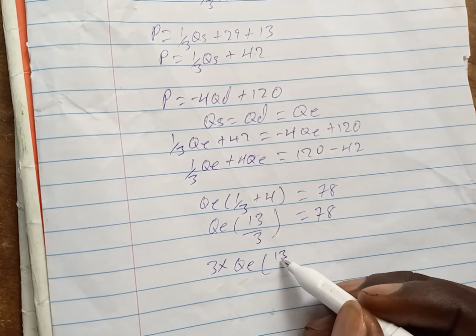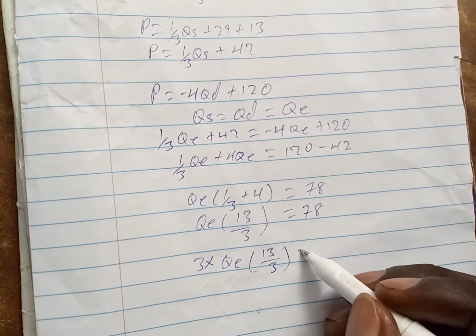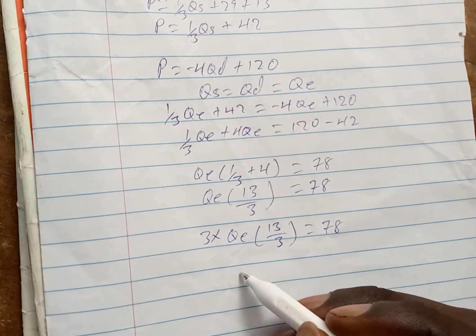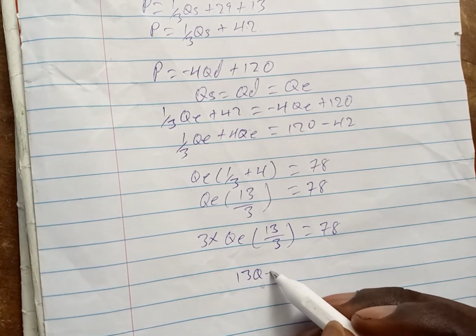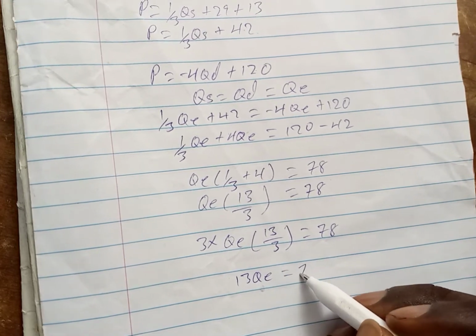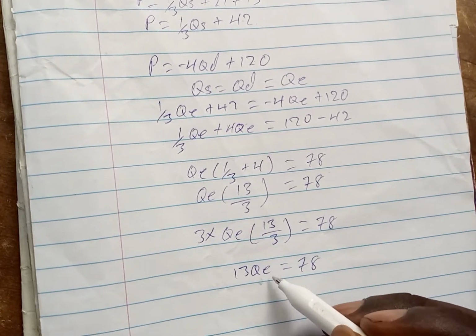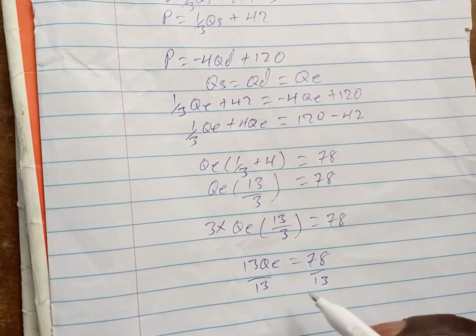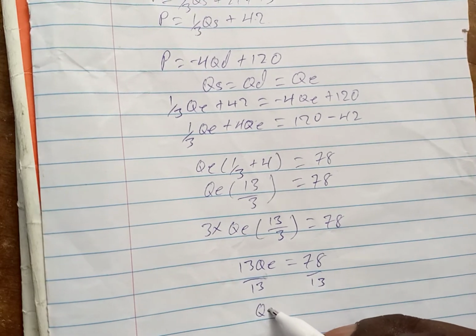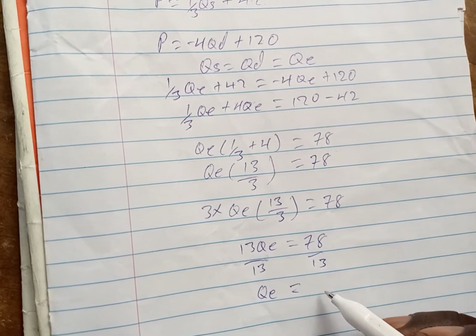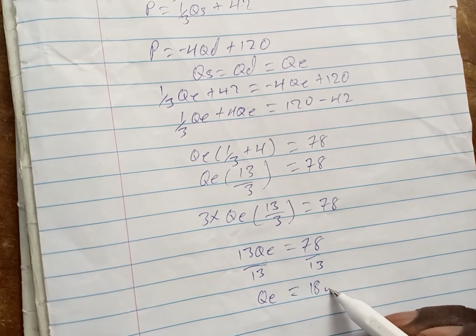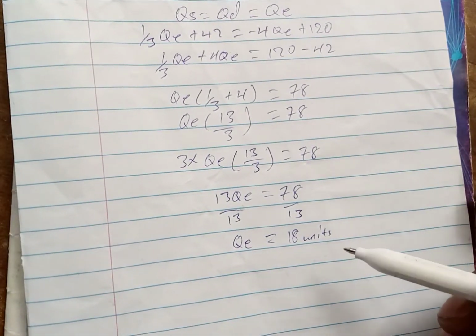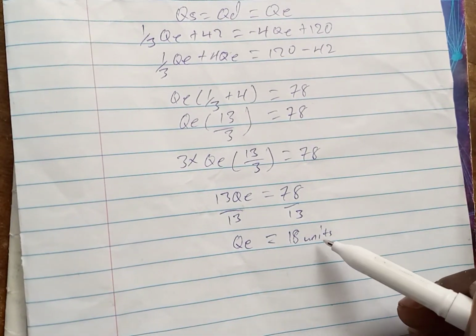Equals 78. So we just cancel this for us. So we'll be getting 4 QE equals 78. So from here, you just divide both sides by 4, and your new equilibrium quantity will be 18 units. Okay, you have realized that the equilibrium quantity has just dropped from 21 to 18.